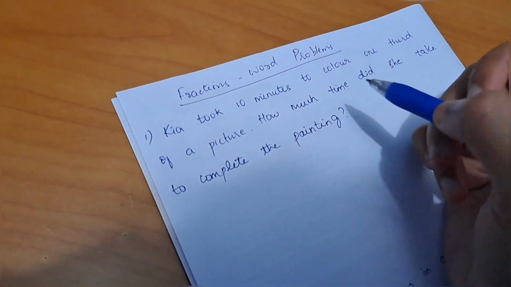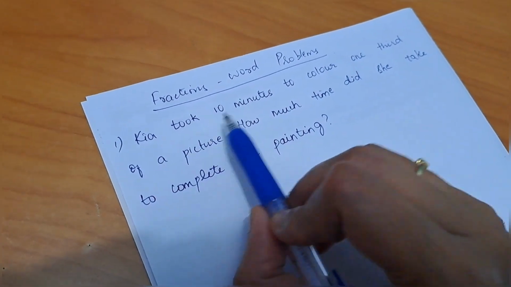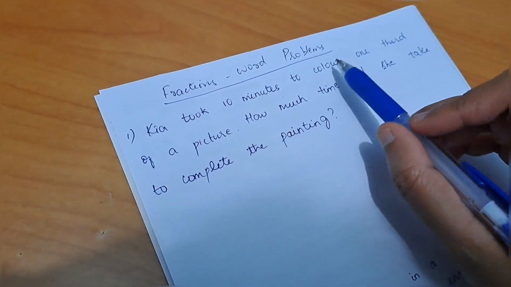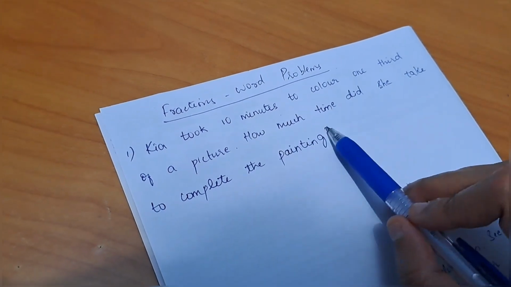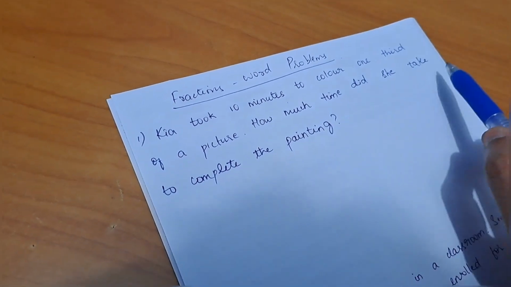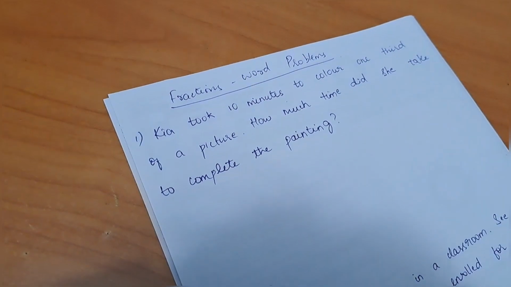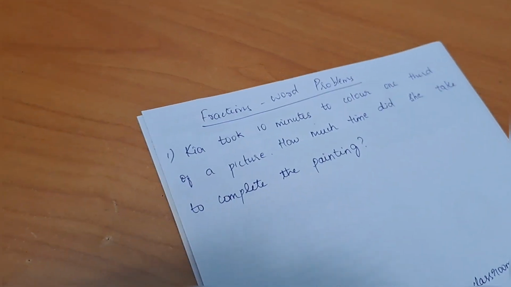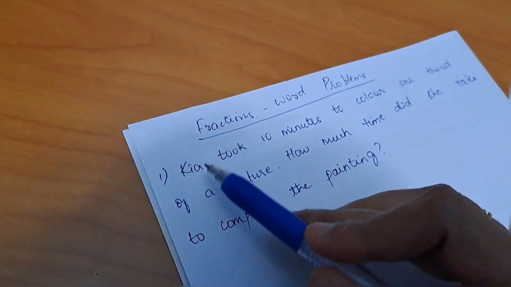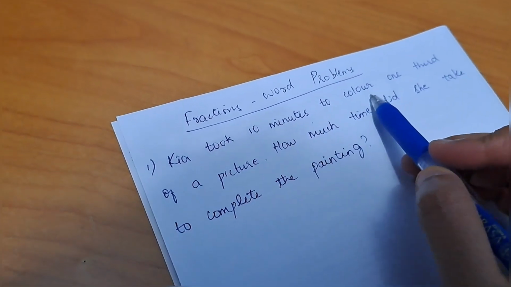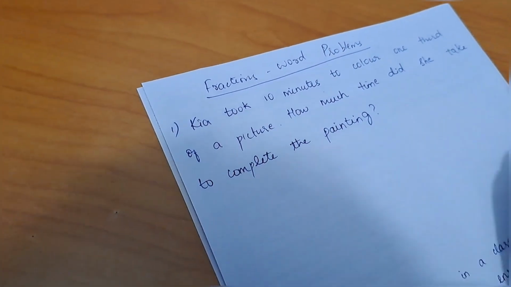So let me jump into the question. Kia took 10 minutes to color 1/3 of a picture. How much time did she take to complete the painting? So let us convert these sentences into mathematical notations. Kia took 10 minutes to color 1/3 of a picture.